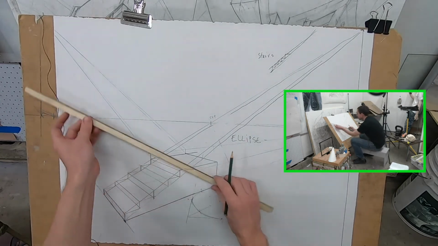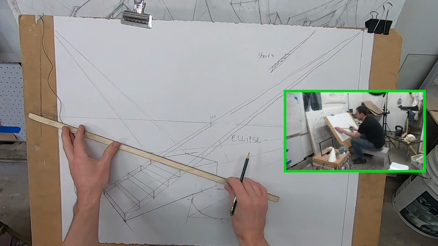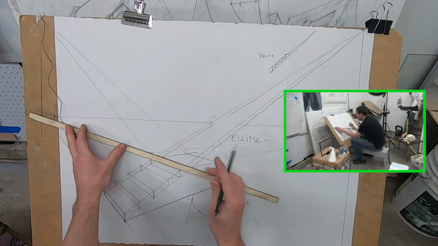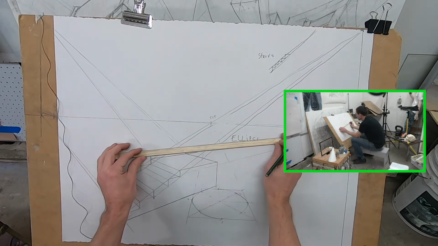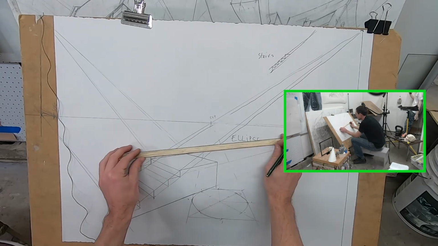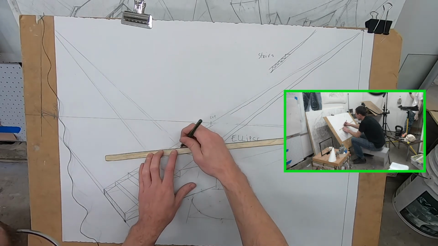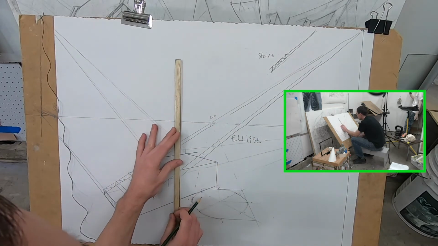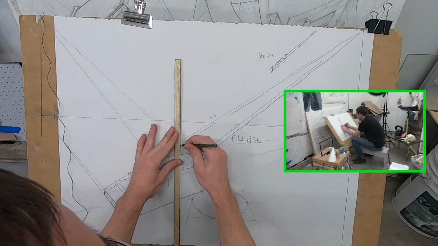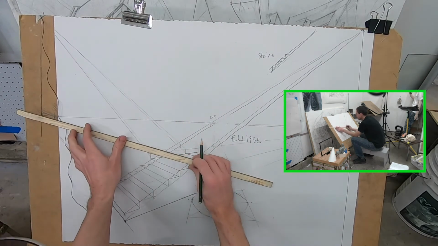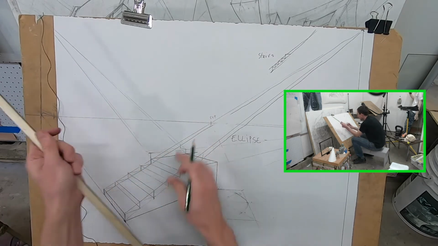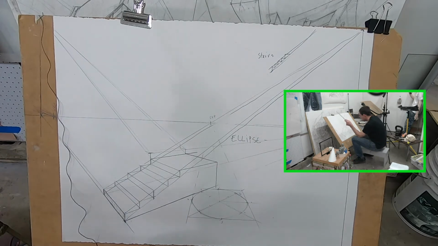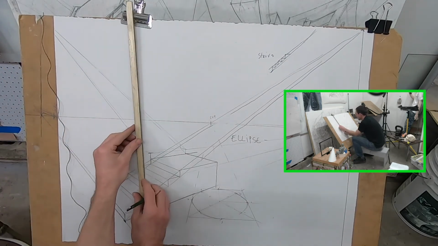So there we have it. And now it's just that game of connecting up using our vanishing points, the inside and outside edges of the steps. So now I'm inside to inside. Vertical is vertical. Switch to a slightly darker pencil.